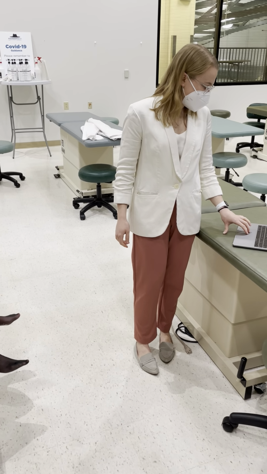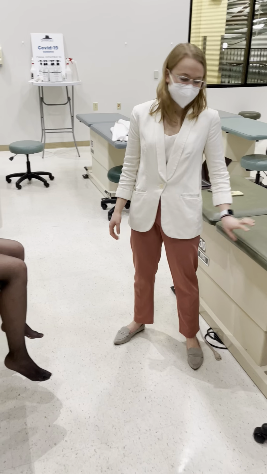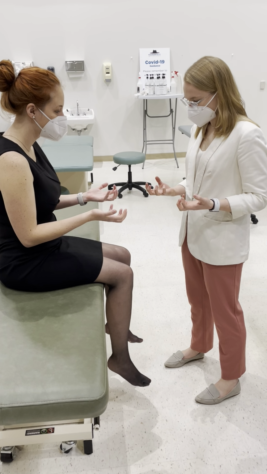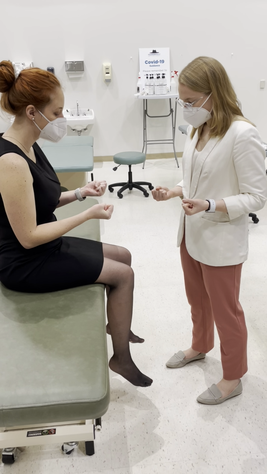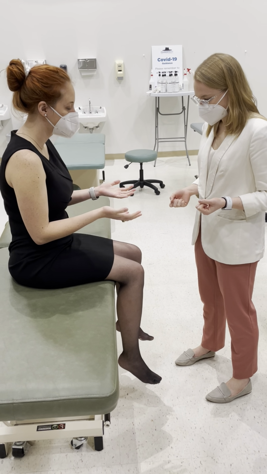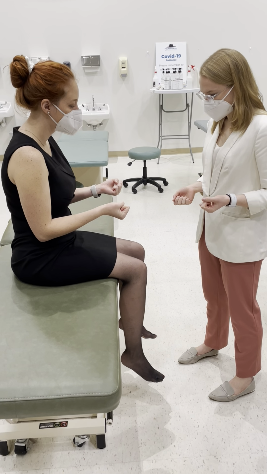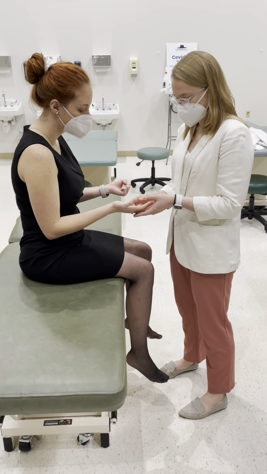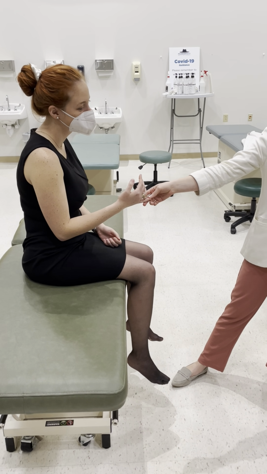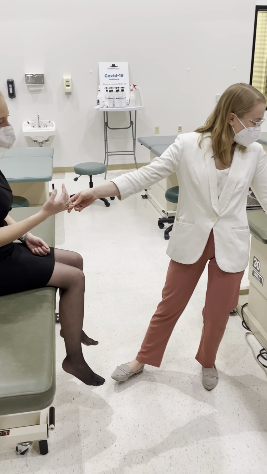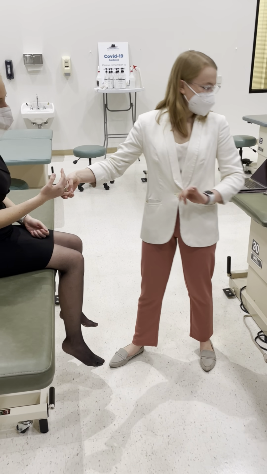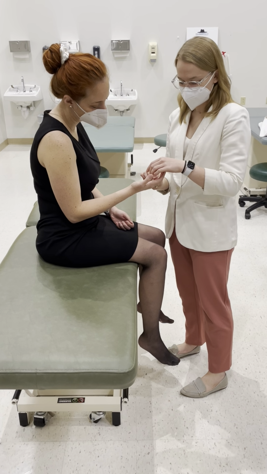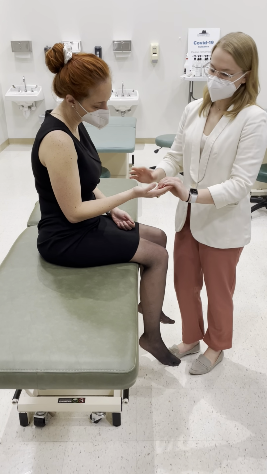All right, so now assessing her MCP and IP joints. Erica, I'm going to have you hold your hands out and slowly close your hands into a fist. We're going to do open out again. And one more time. All right, and I can see a little bit more restriction at this pinky. So I'm diagnosing, I guess, just one joint. So I'm going to go in to this distal interphalangeal joint of her fifth phalange on her right hand.